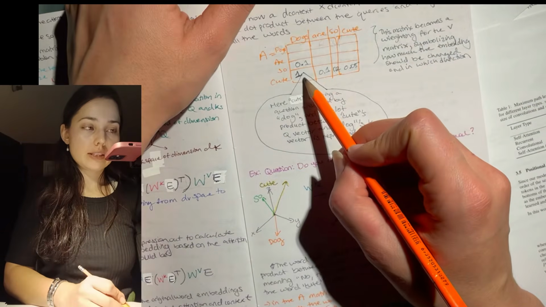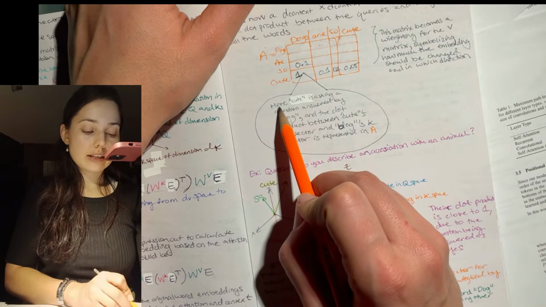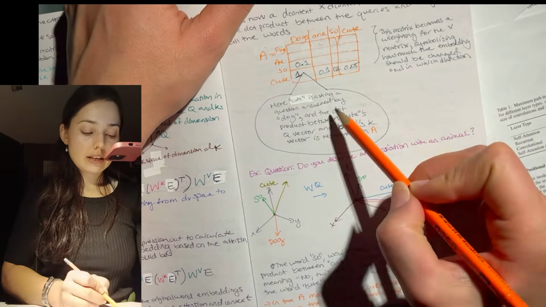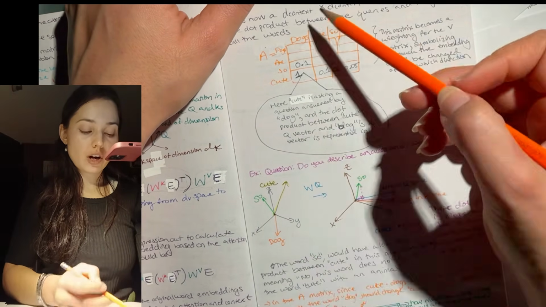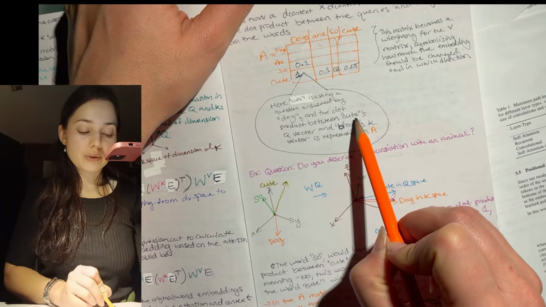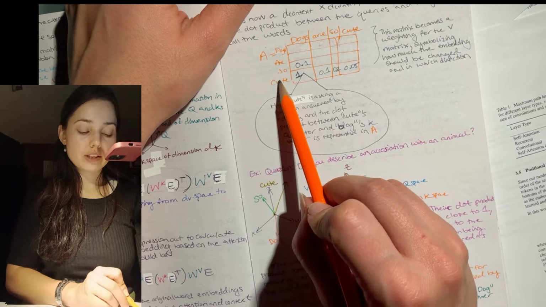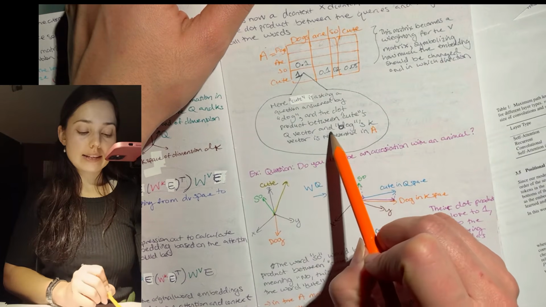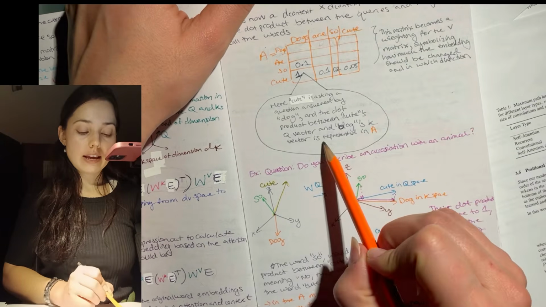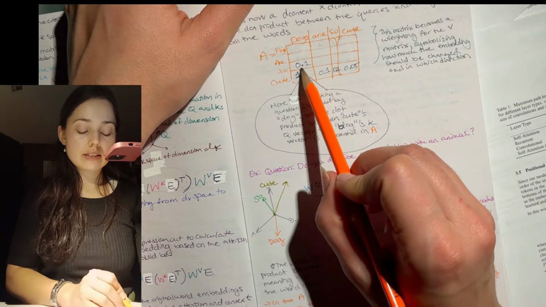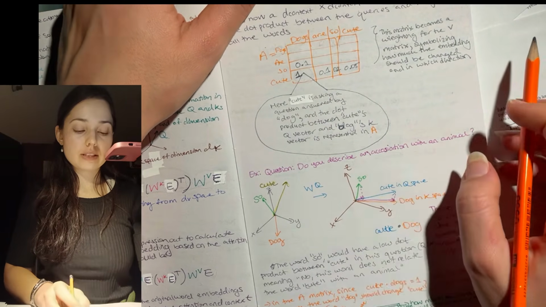So for example, let's say cute is asking a question answered by dog, and the dot product between cute's Q vector, because cute is asking the question, and dog's K vector is represented in this cell in the attention matrix.